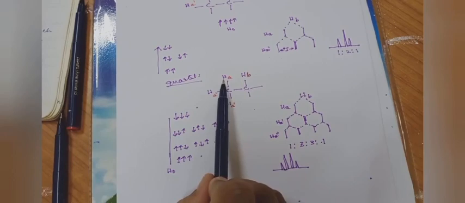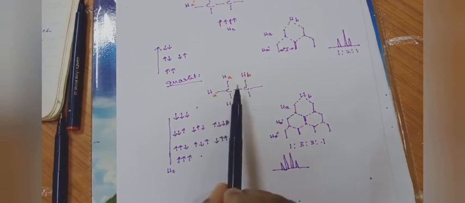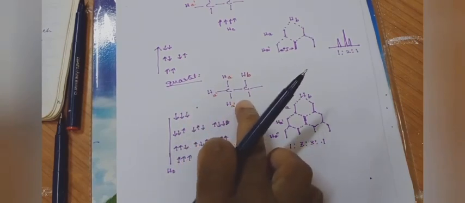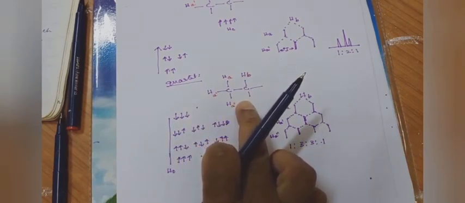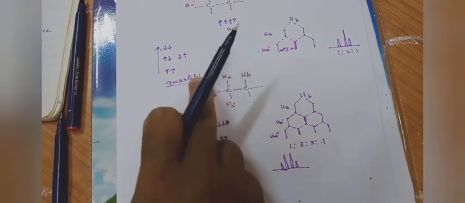So Ha has only one neighboring proton, Ha dash has only one neighboring proton, and Ha double dash also has one neighboring proton. So Ha will exist as a doublet and Hb will exist as a quartet. In this way the splitting of signals takes place, and this depends upon the number of protons or magnetic nuclei in the neighboring carbon atoms.